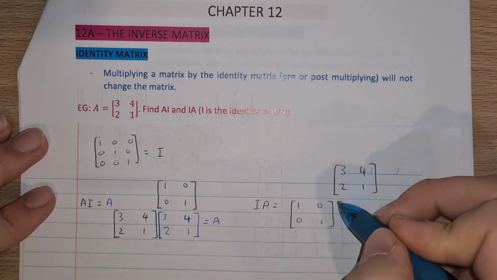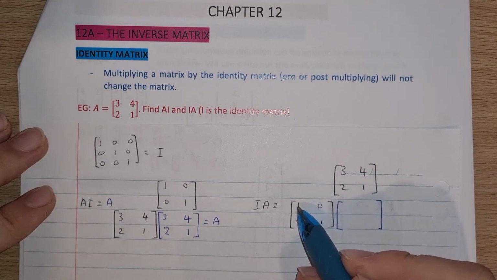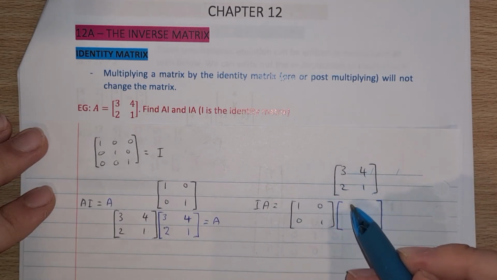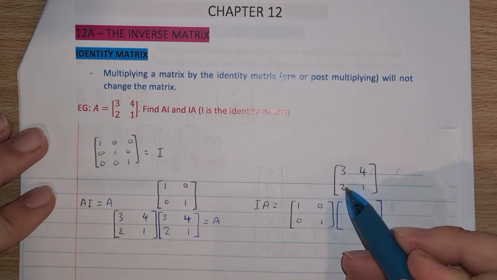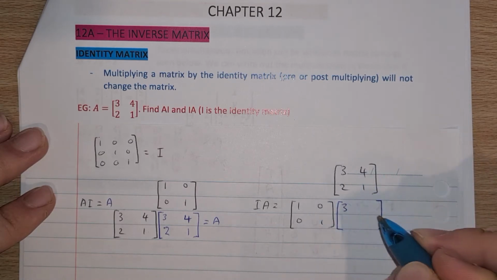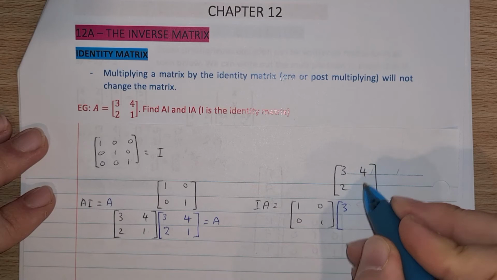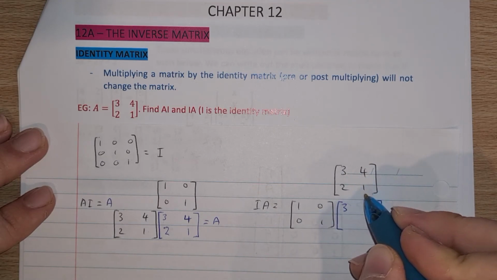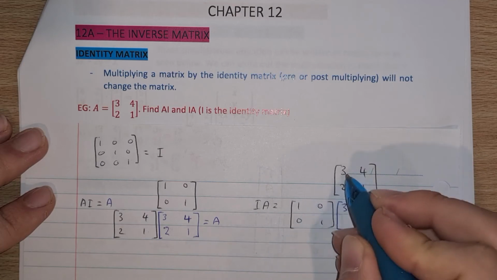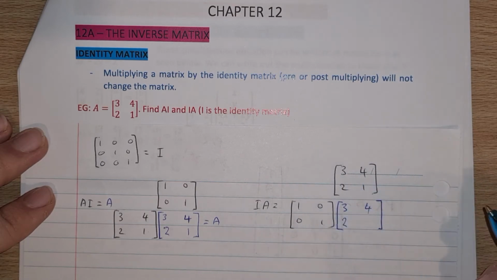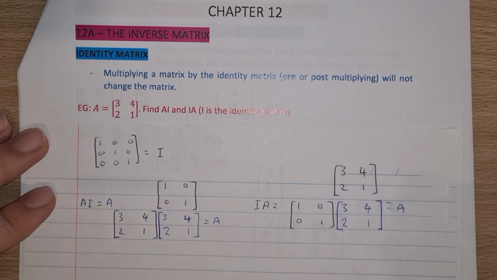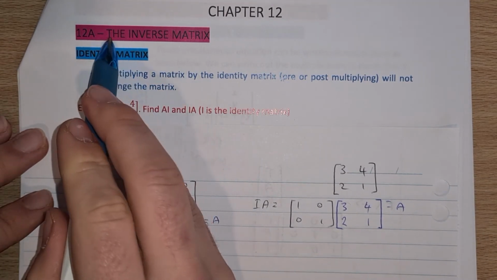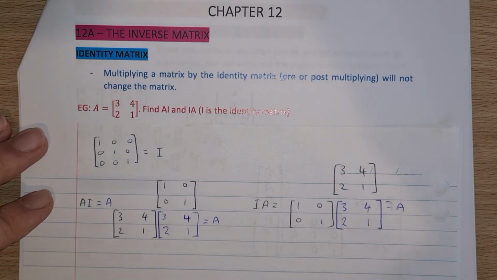Let's try it out with I times A. Again, we're going to use this row and this column to get this element here. We're going to go 1 times 3, which is 3, then add 0 times 2, which is 0. So we just get 3 here. 1 times 4 is 4, plus 0 times 1, so just 4, and so on. 0 times 3, 1 times 2, just have 2. 0 times 4, and 1 times 1. So again, it just equals A. So this identity matrix does not change anything. And that's going to be very important for when we discuss the inverse matrix.